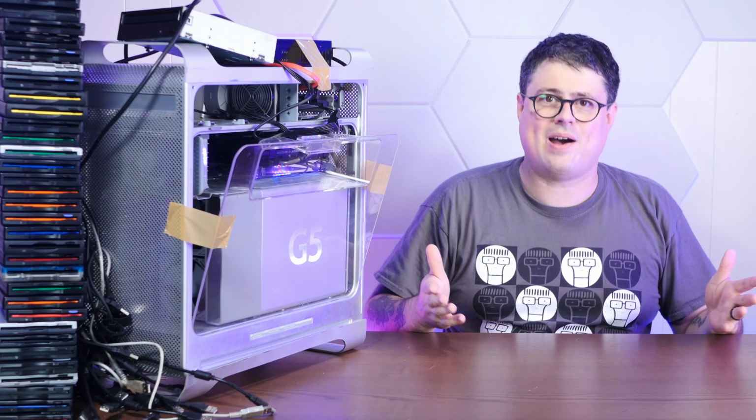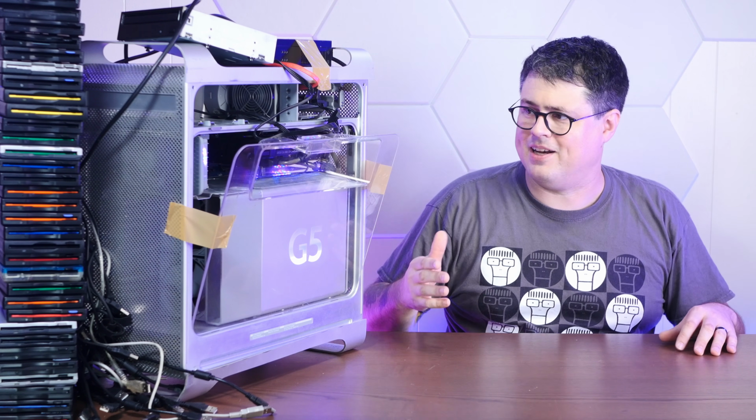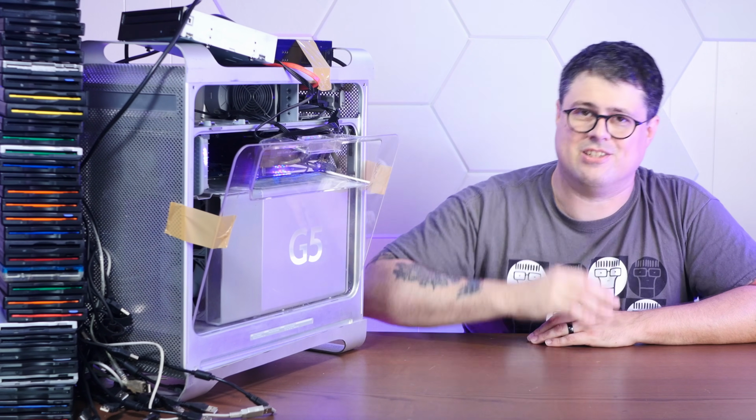Oh, and if you're wondering why this G5 is all taped together with wires hanging out all over the place, kind of Dragon 1 style, check out this video right here. We tried to install a bunch of modern PCIe graphics cards into this thing, and since the last video, I actually made a ton of progress. So make sure you stick around because the update video on that is coming very soon.